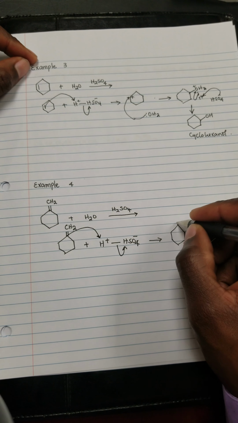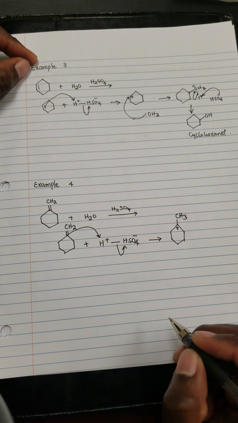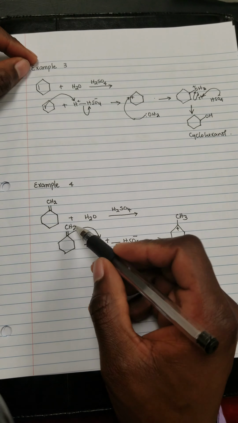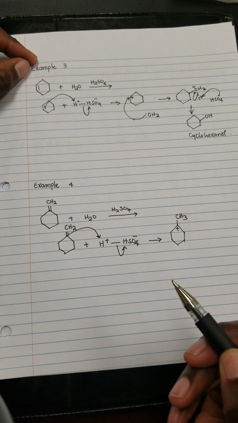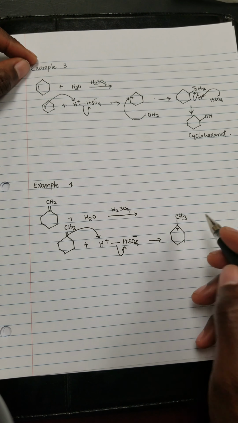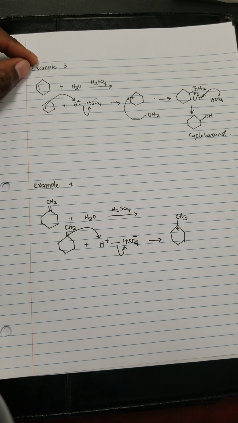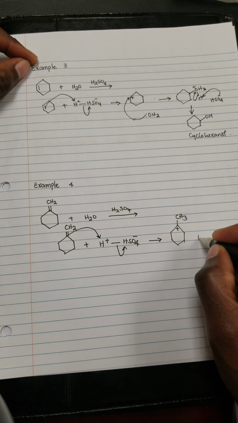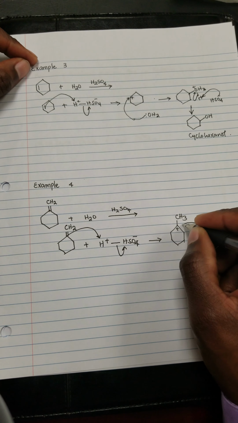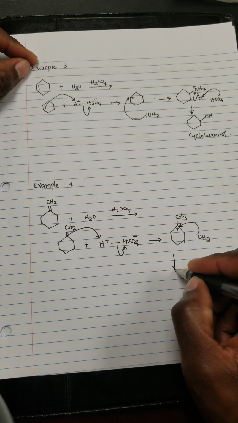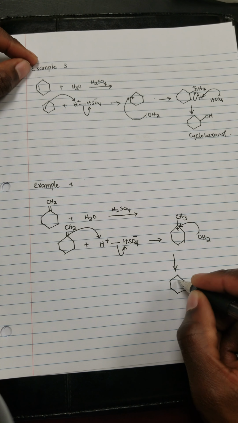This leads to formation of this and a tertiary carbocation. If this hydrogen goes to this carbon, then we shall not form a major product, as we shall not be following Markovnikov's rule. This carbon has more hydrogens, so it's added more hydrogens, hence we are following Markovnikov's rule. Then the oxygen of the water molecule uses its lone pair of electrons to attack this carbon, leading to formation of another species.